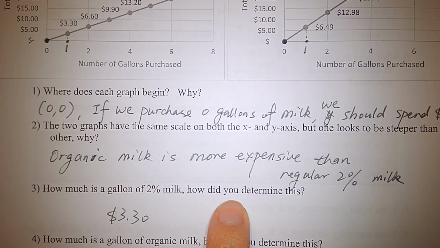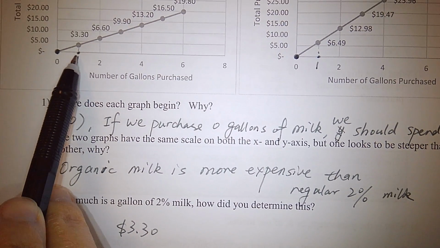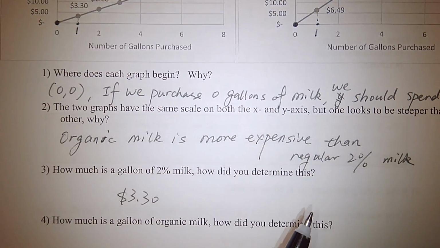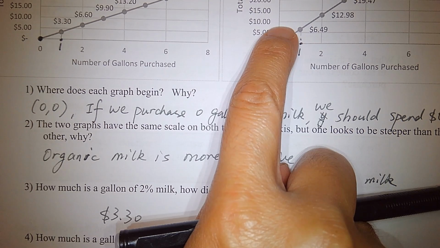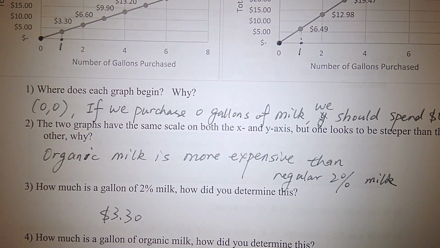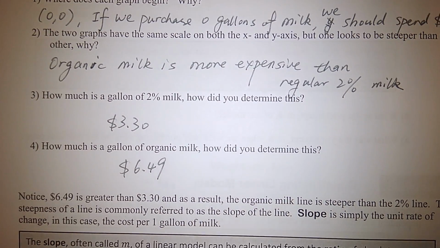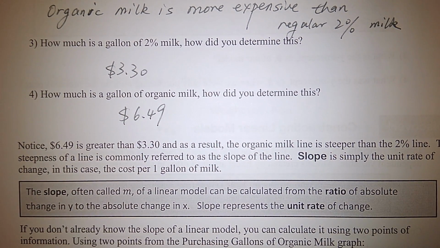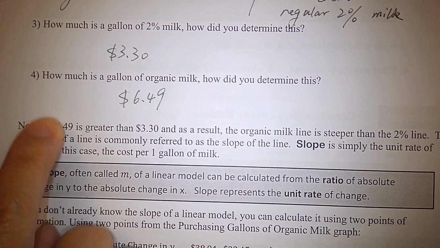How did we determine that? From the graph, right? See, when x equals 1, y equals 3.3, right? So that's how we figure that out. How much is a gallon of organic milk? Every 1 gallon gives us what? $6.49. Right, guys? Okay. I believe these are the first 4 problems. So I hope everybody is clear about these questions.